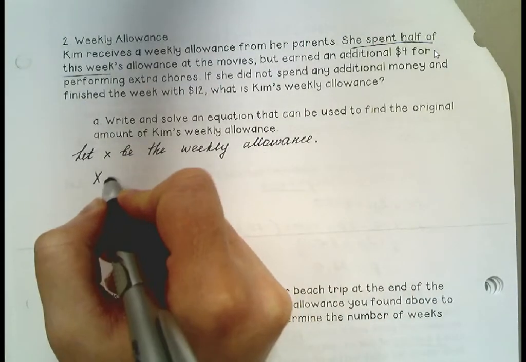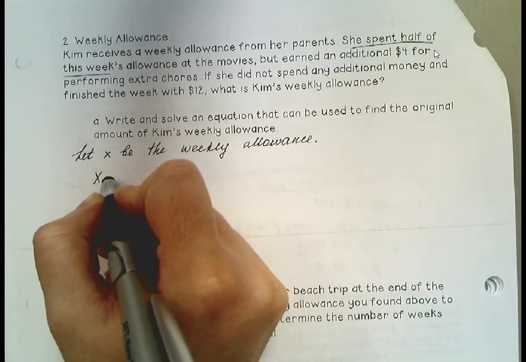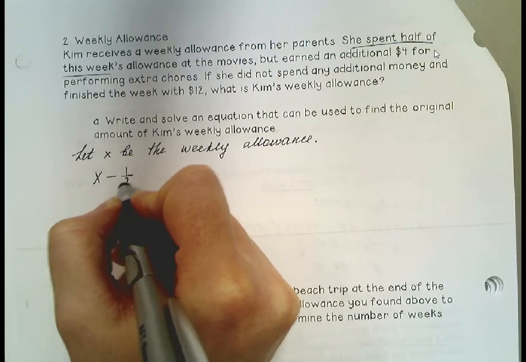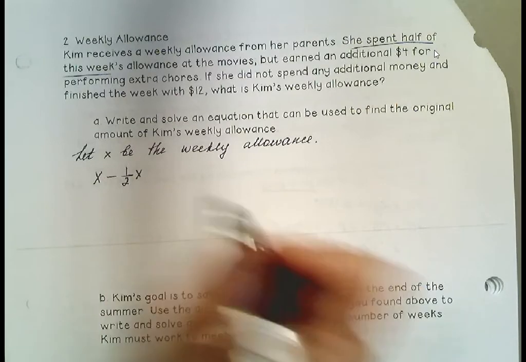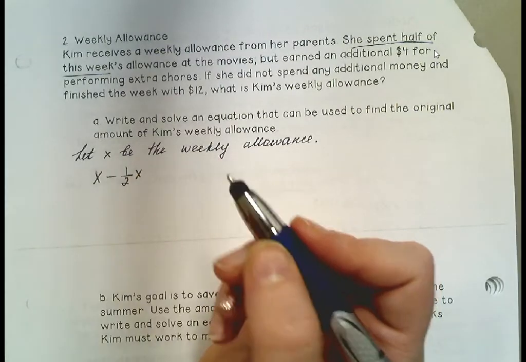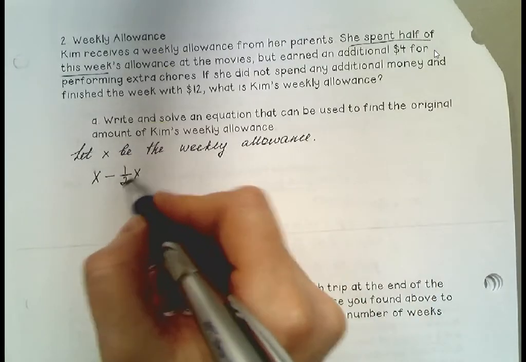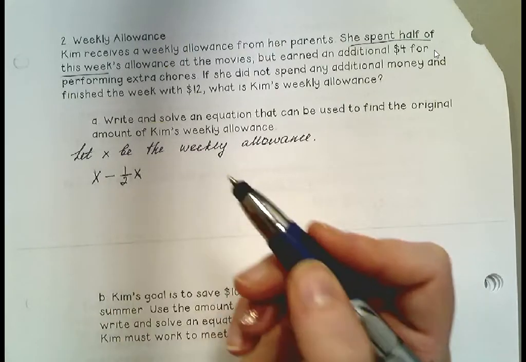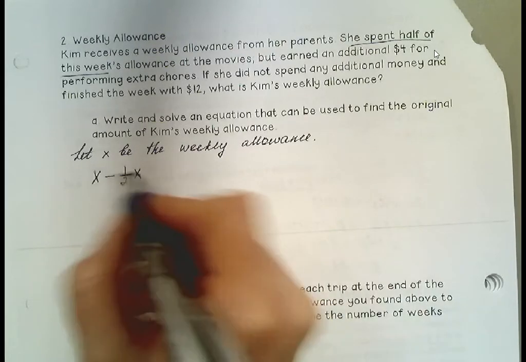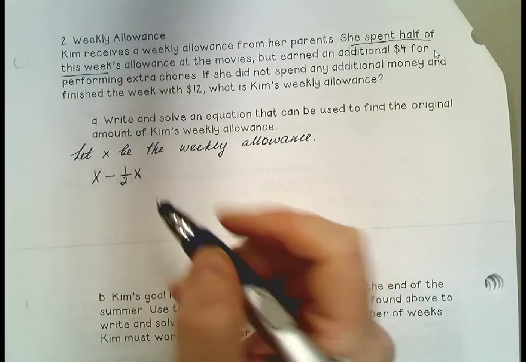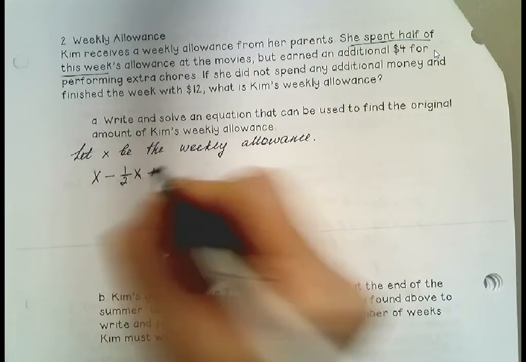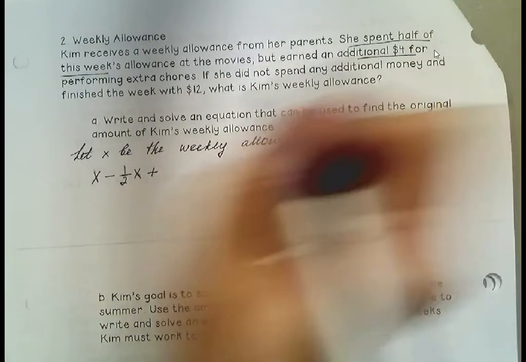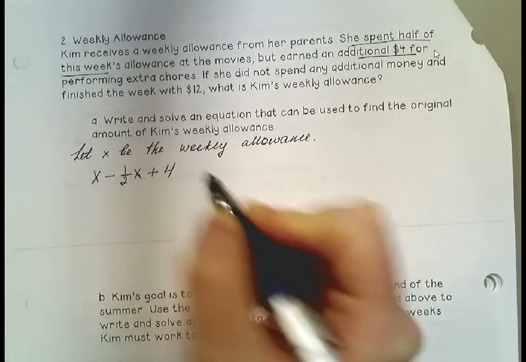So since she spent it, we take that 1/2 of the allowance from the weekly allowance, right? Notice I'm writing 1/2 of the allowance, it's 1/2 x, to be able to subtract these two, okay? And then we know that she earned additional $4, so we are adding $4 for the extra chores.